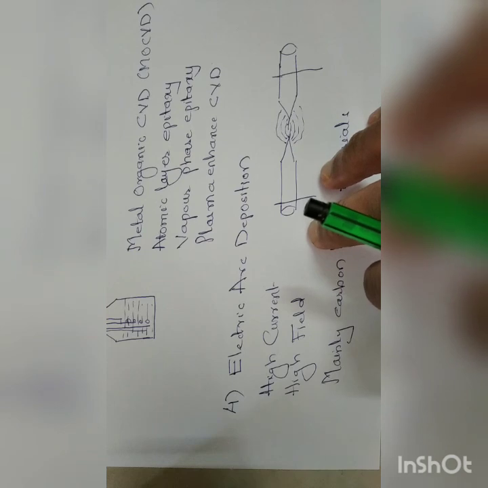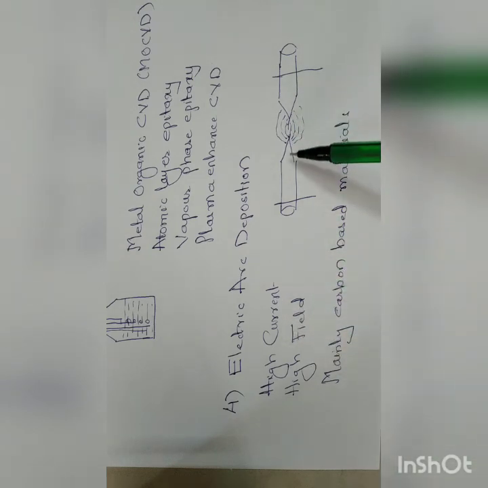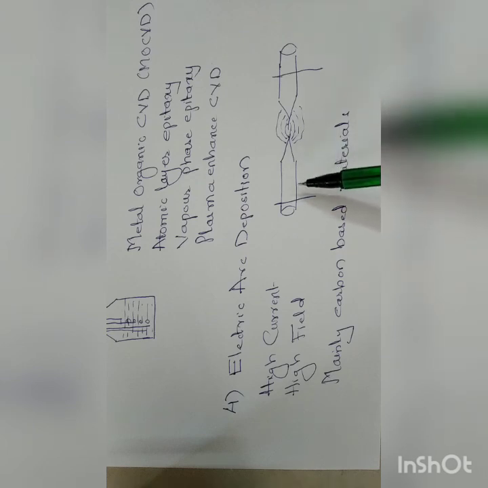The fourth technique we have is electric arc deposition. It's very simple. You have two electrodes, and either by having high current or high field you create a spark between two conducting electrodes. Then there is soot collected, and the powder that falls down can have nanomaterials of a particular kind. But here the material which you want to convert into nanomaterials must be electrically conducting. Therefore this is a very helpful technique, mainly to prepare carbon based nanomaterials.